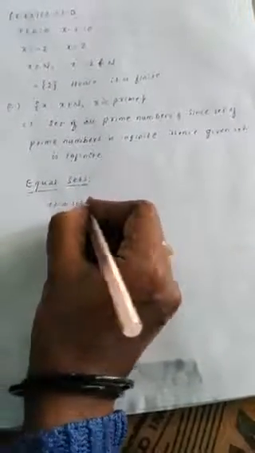To define equal sets, we need at least two sets. I'll take two sets, A and B, as we know that sets are denoted by capital letters.